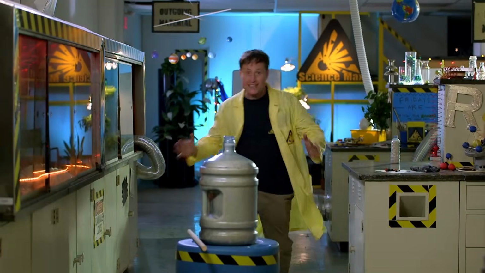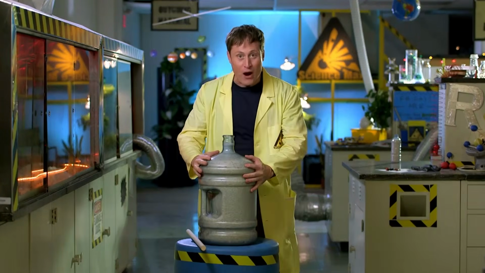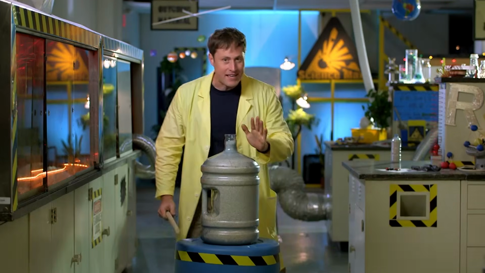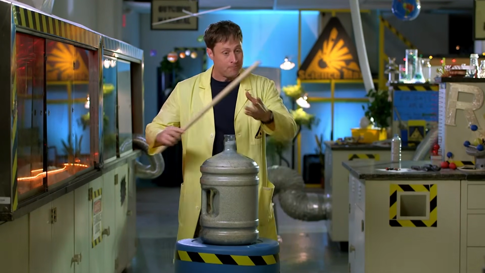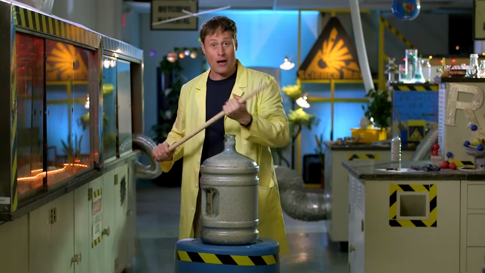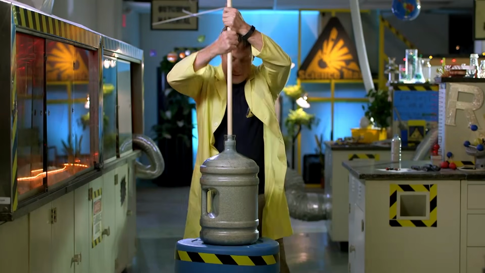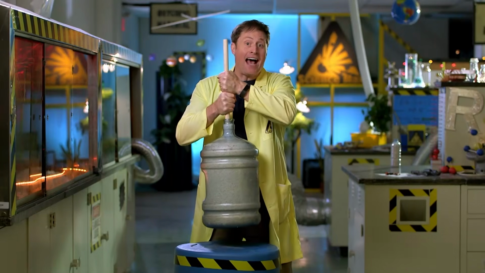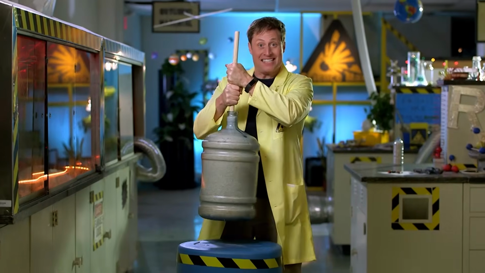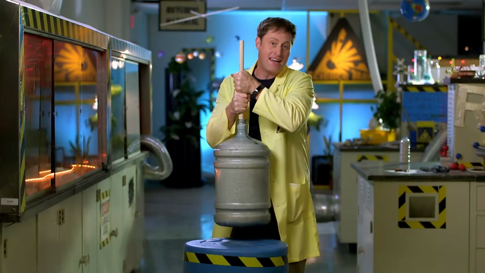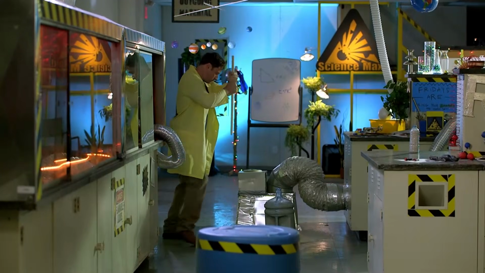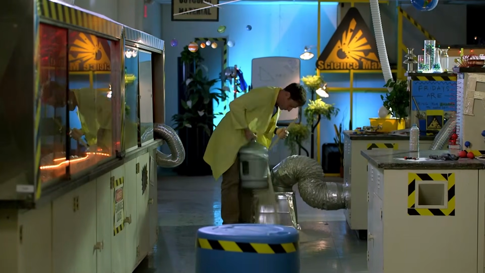I filled this 20-liter water cooler jug full of rice, and it's really heavy. I wanted to see if I could lift it using nothing but friction and this dowel, which is just a round piece of wood. All right, here we go. Ah, science! I'd max it out even more, but I don't think I could lift anymore.